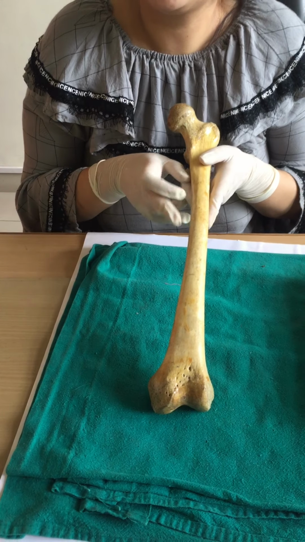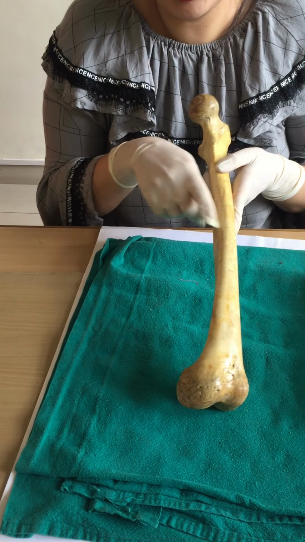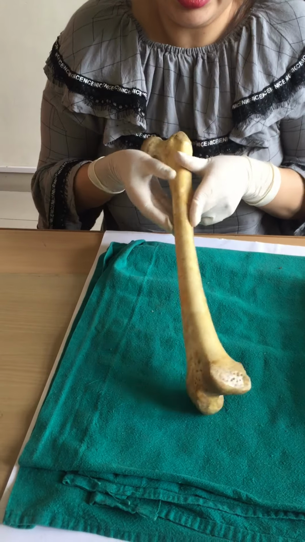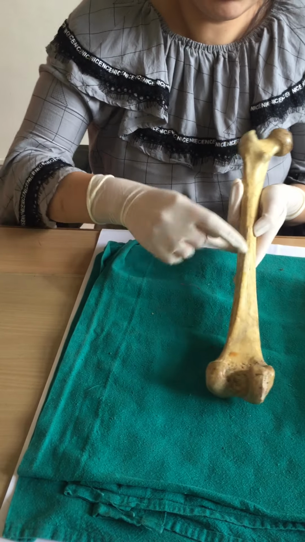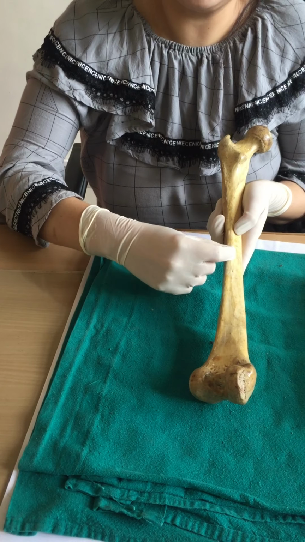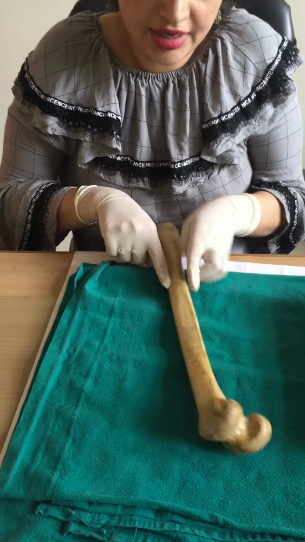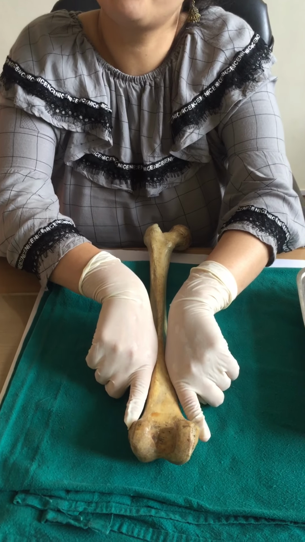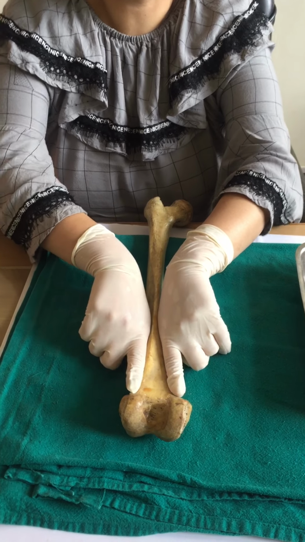If we have three borders, the surfaces are: the anterior surface in between the medial and lateral border, this one the medial surface, and this one the lateral surface. In the middle third, the linea aspera is very thin, while in the upper part it is expanded. Here it is joined in the middle part, and here it expands into the medial and lateral supracondylar lines, which are also present in the humerus, if you remember.